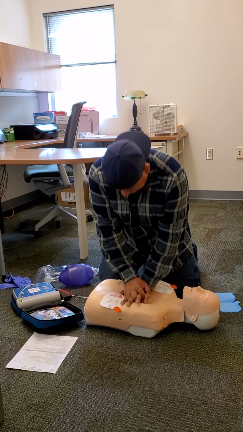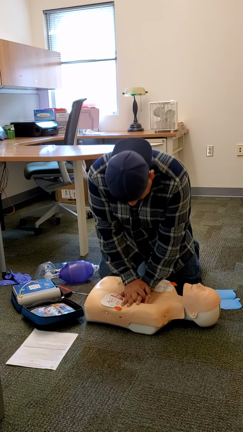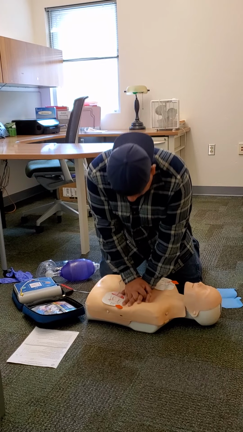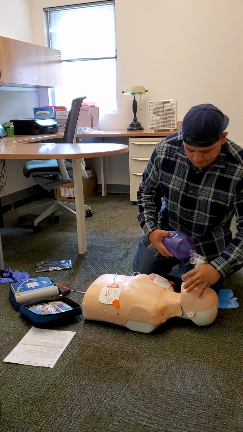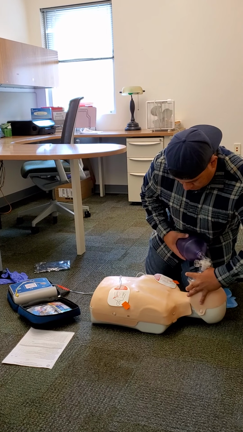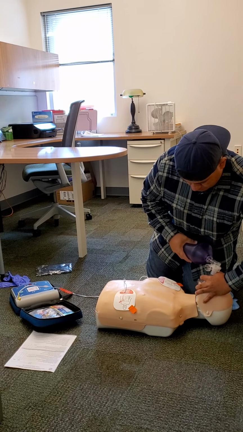So then we would begin another 2-minute cycle of 30 compressions to 2 ventilations. The AED is going to remain on, and it will analyze about every 2 minutes. And that is the end of your cardiac arrest management with AED skill sheet.